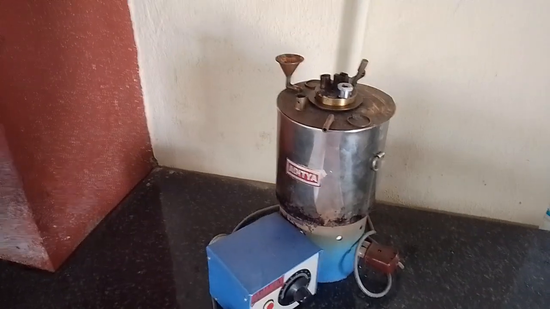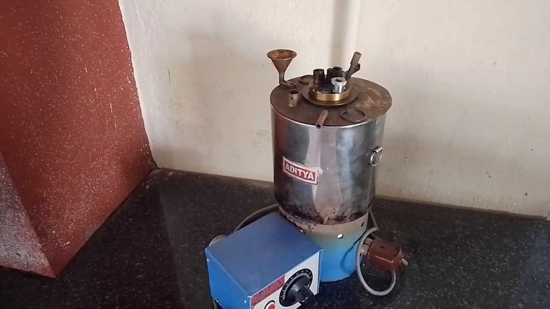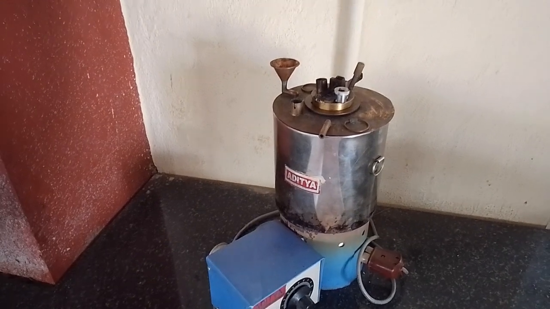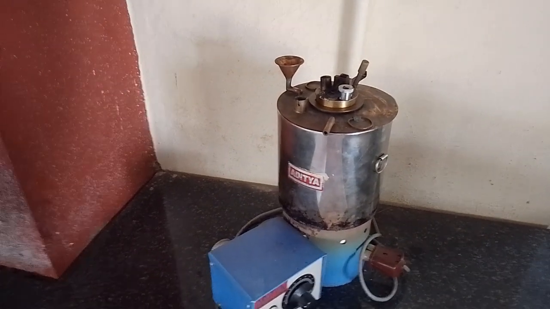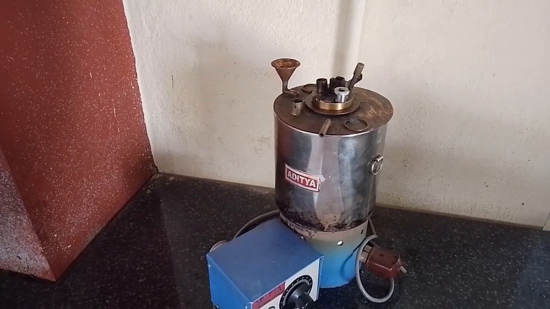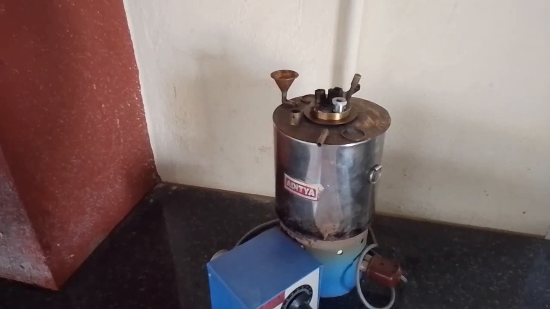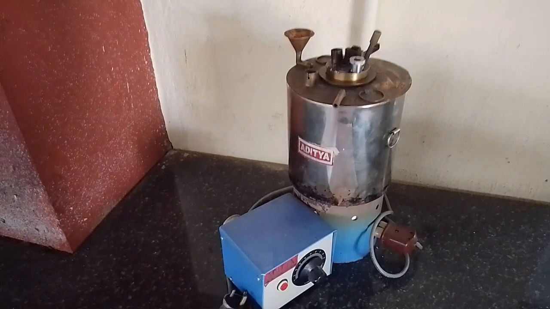So this apparatus that you have been seeing is used mainly for finding out the flash and fire point. When you know the flash and fire point, you can identify where you can store the oil and at what temperature it can be retained. Now we will look at the apparatus details of this experiment.